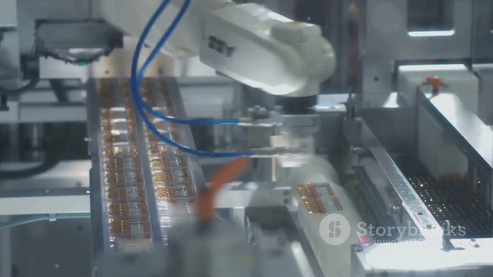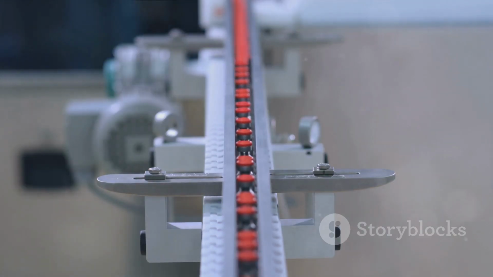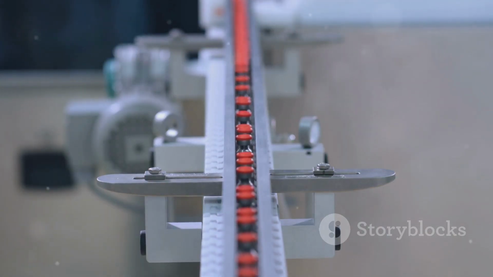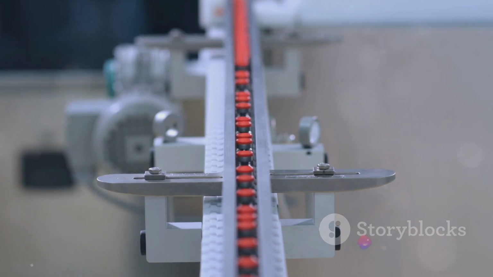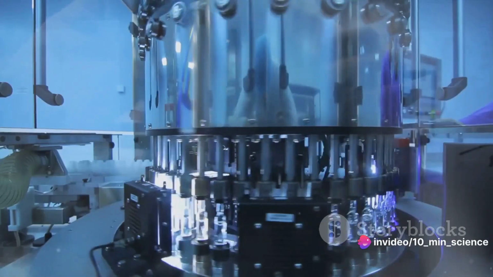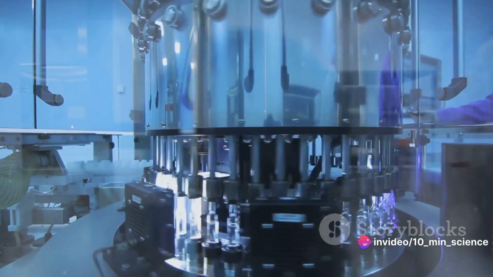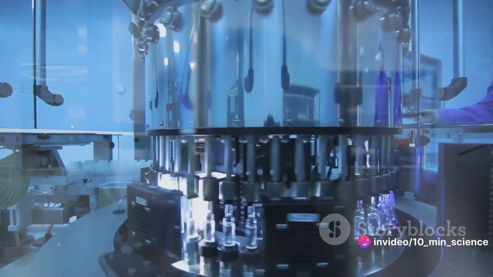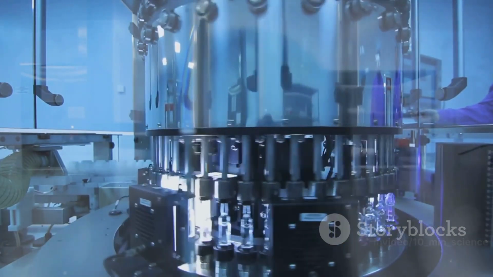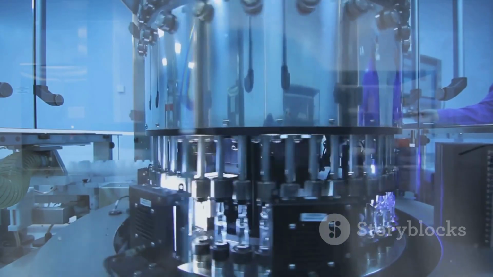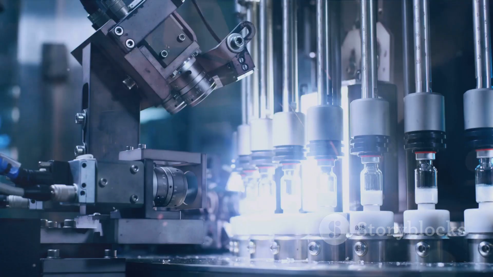Then there's the issue of costs. Implementing AQbD might seem like a significant investment up front, but it pays off in the long run. With a thorough understanding of the process and product, companies can reduce production costs by minimizing the need for extensive post-production testing and reducing batch failures. It's a case of spending a little more now to save a lot later.